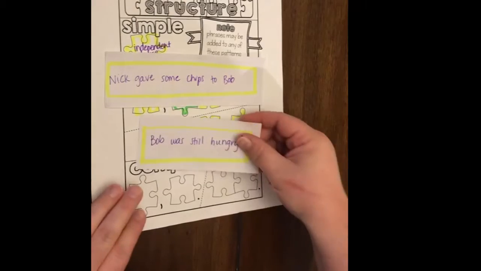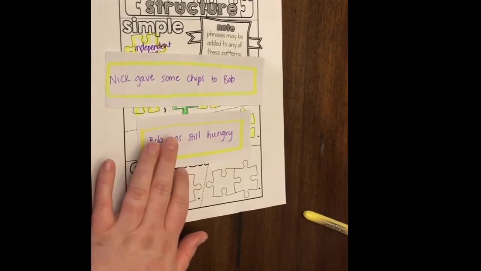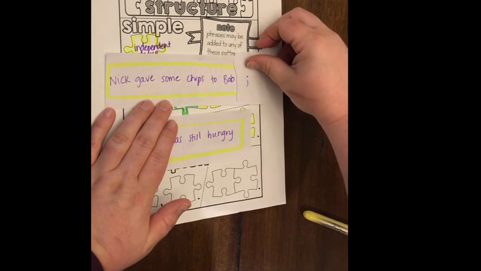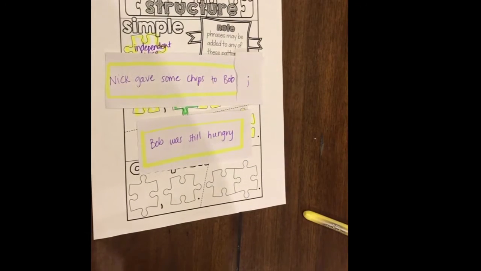Okay, so we've got the same independent clauses, and instead of a comma, we can put a semicolon there. So Nick gave some chips to Bob. Bob was still hungry. That does not show a relationship quite as well as using a comma and a fanboys conjunction does. You would use a semicolon when you have two complete thoughts that you want to link together more closely than just using a comma and a fanboys conjunction.